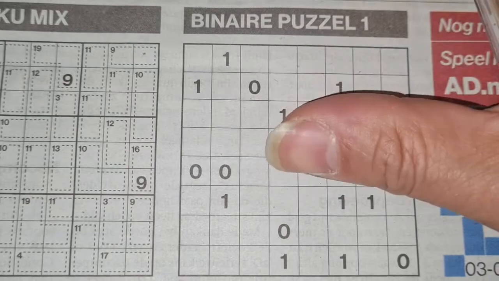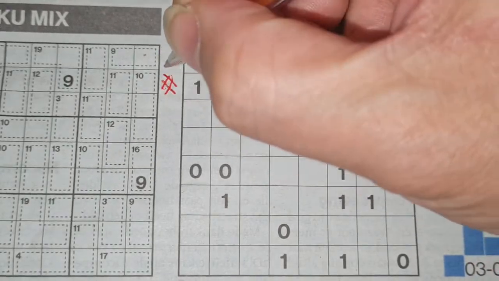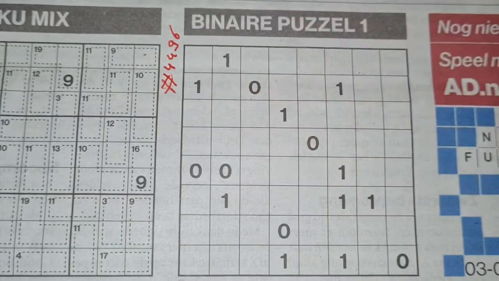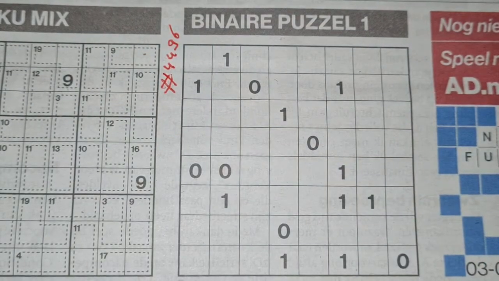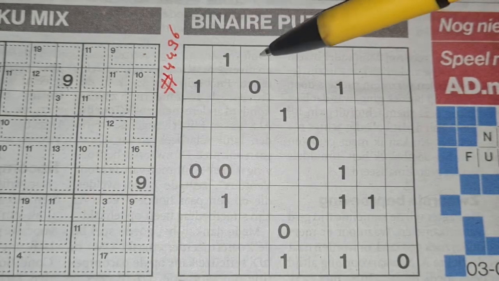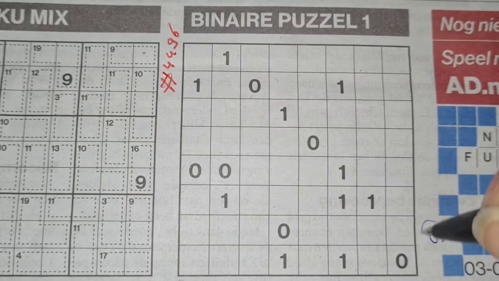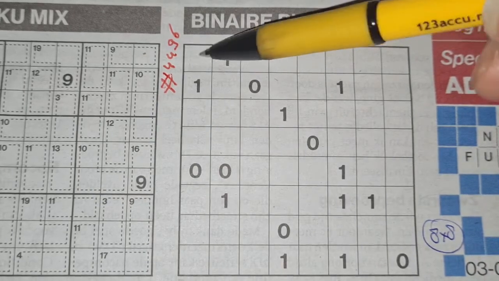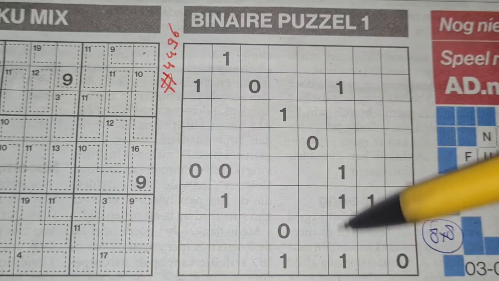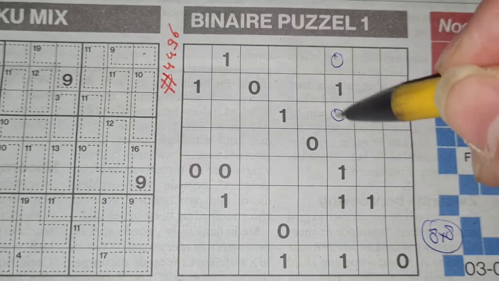Let's continue with this puzzle. 4496. Alright. What kind of a binary puzzle is this one? Let me count. 1, 2, 3, 4, 5, 6, 7, 8. It's an 8 binary puzzle. That means in a row or in a column, there are always 4 ones and 4 O's.